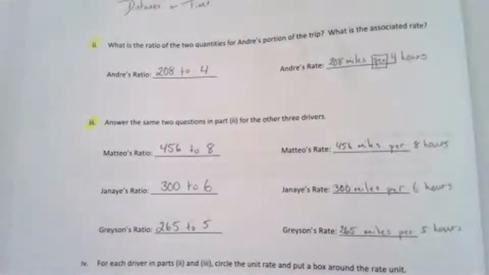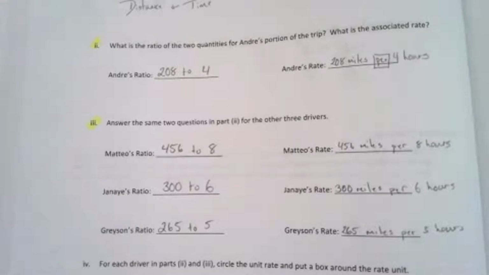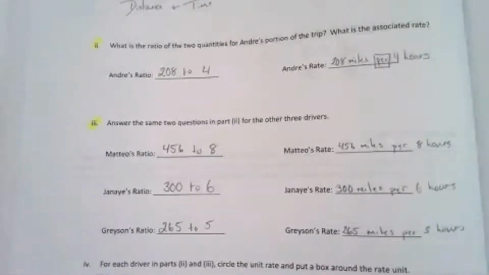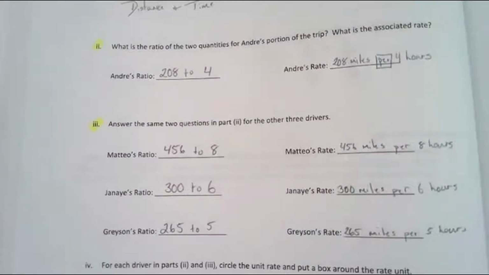Now, this is going to be a bonus question, and I want you to listen very carefully. I'll repeat myself at the end. Classes start at 8:15 in the morning.